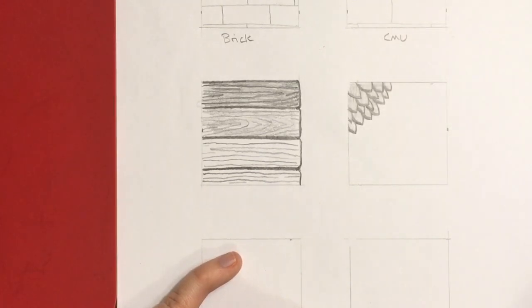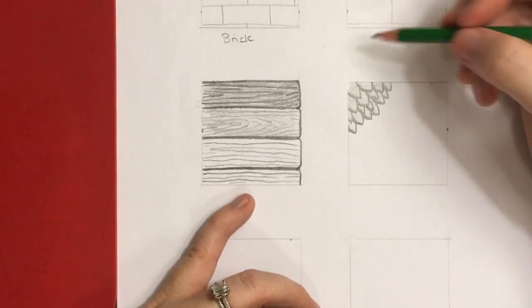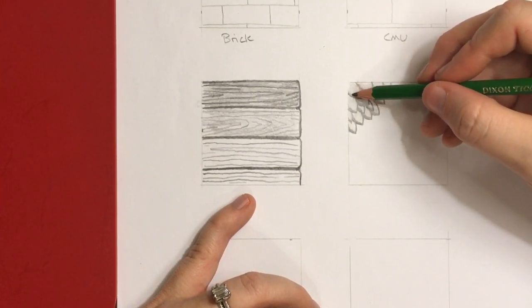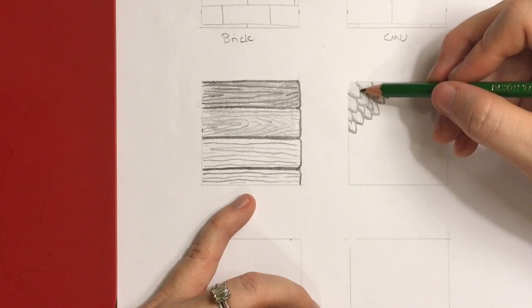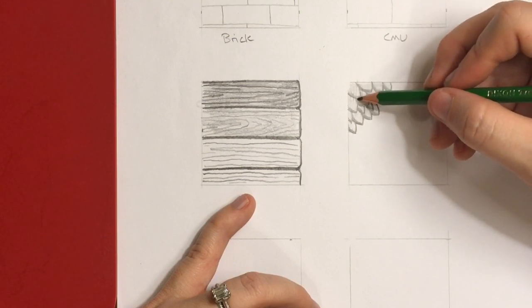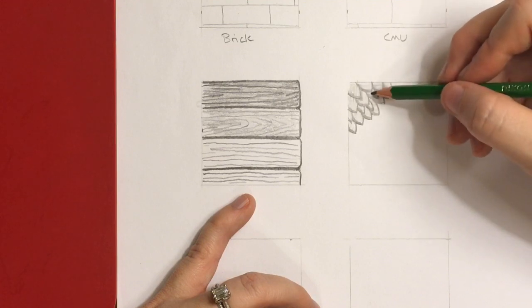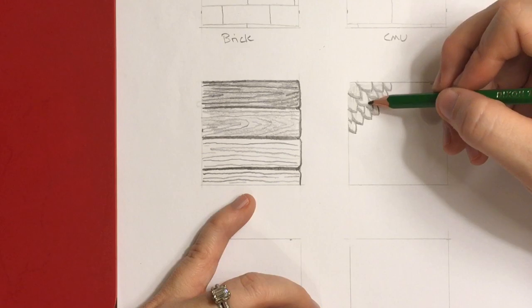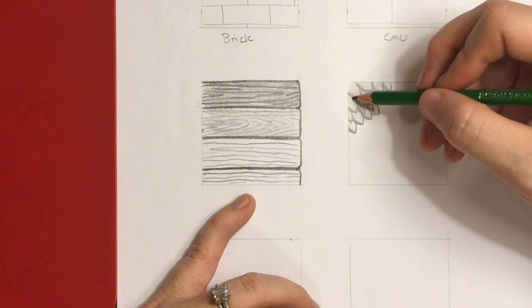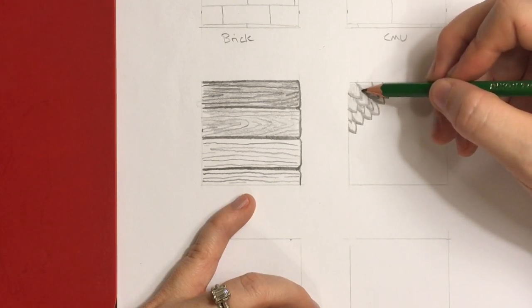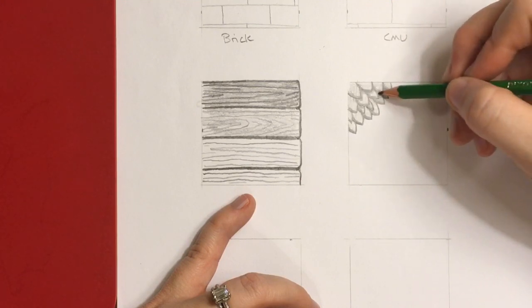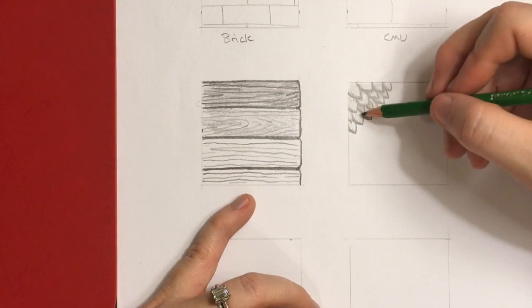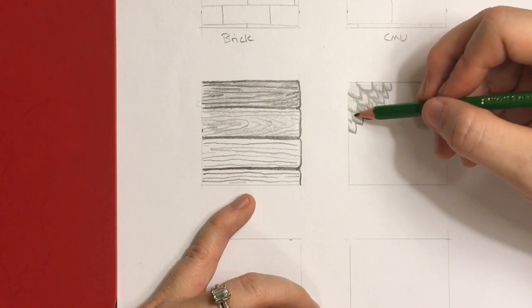Okay, and then one step further, I would see where this is coming to a point, and I've shaded on the inside of it. I'm going to add a little bit of a shade on the leaf that's below it. So I'm going to go under it, and sort of in these crevice areas, because these leaves are on top, the other ones are on bottom.